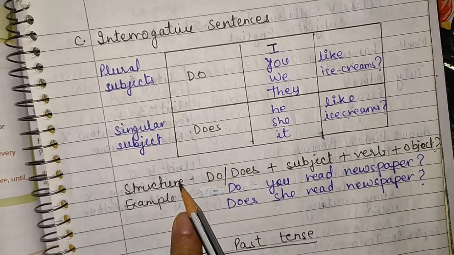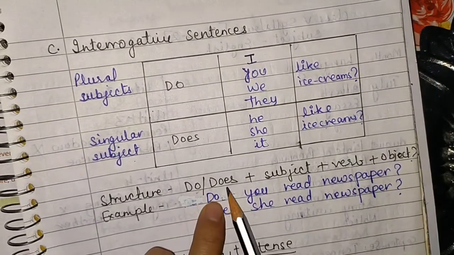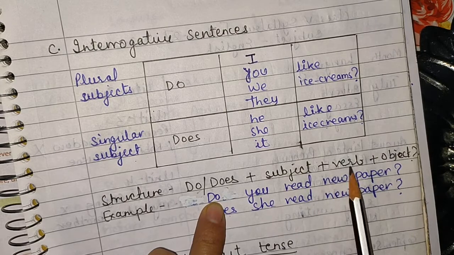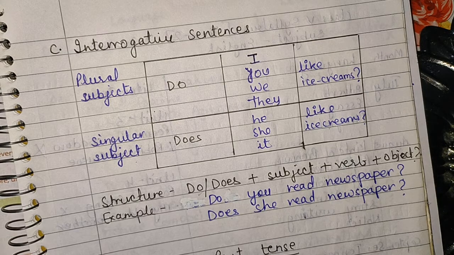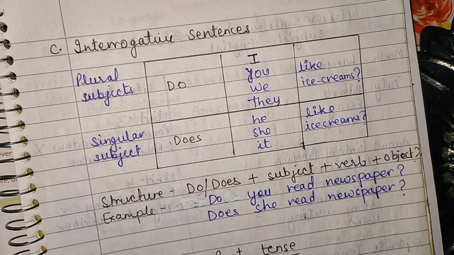The structure of interrogative sentence is do and does plus subject plus verb plus object. So what change have we done? I am telling you this because it will be easy for you to connect the previous type of structure and this type of structure. You will be able to connect the structures with each other, and also it will be easy for you to keep it in mind.